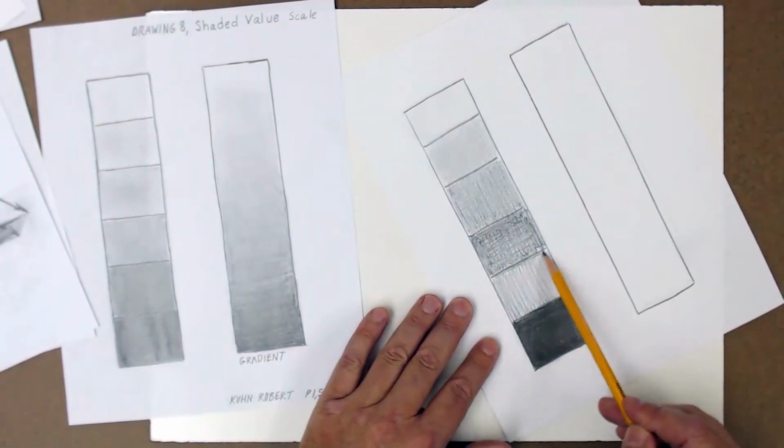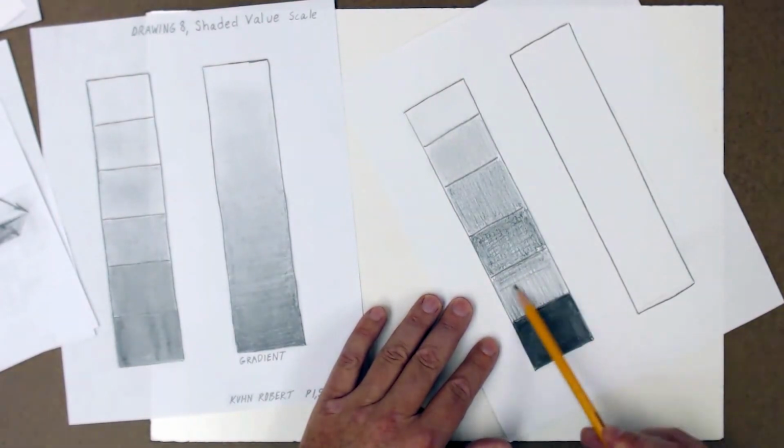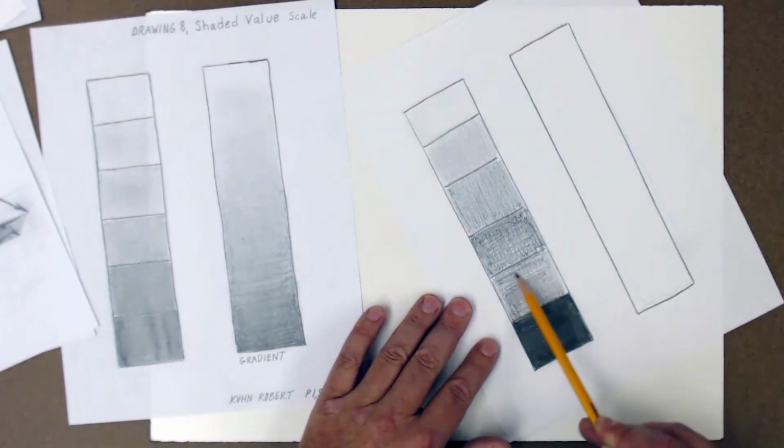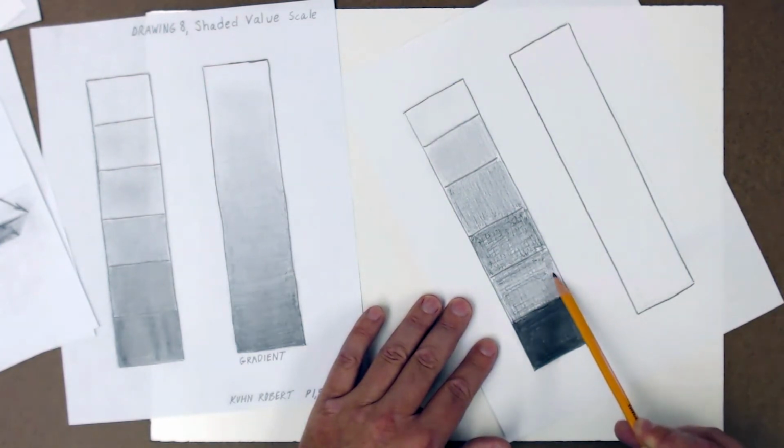Right? See, I couldn't do that with a mechanical pencil. I could not do that. So go out, invest in your own pencil.